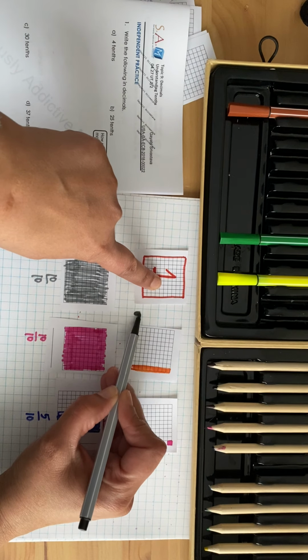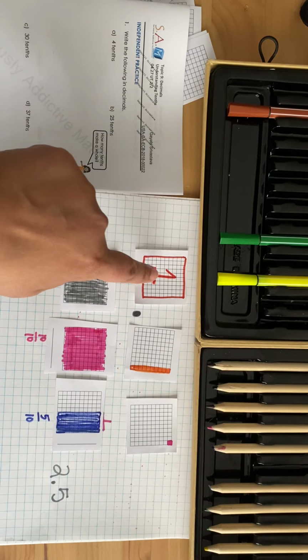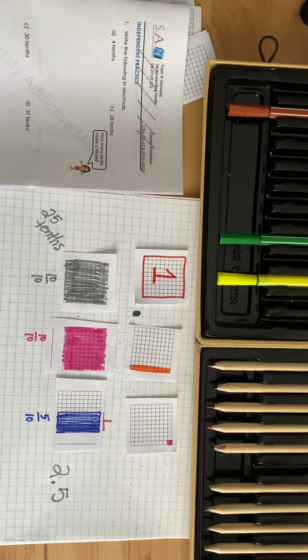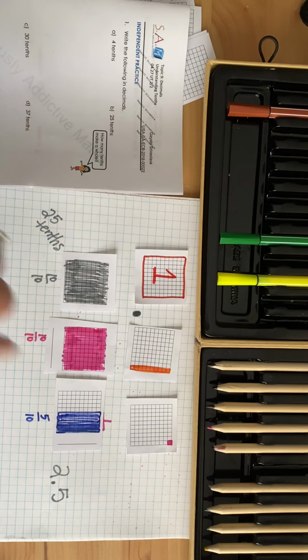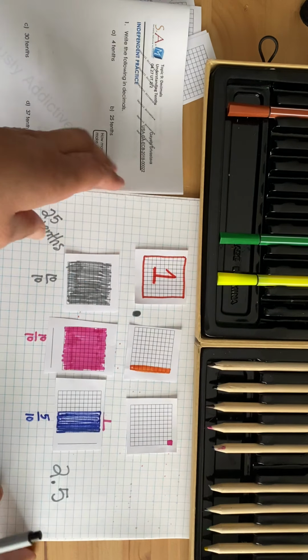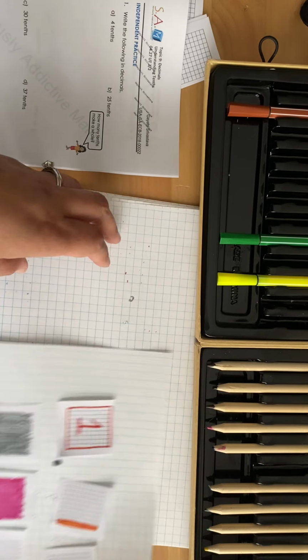Remember, your decimal goes in between your ones place and your tenths place. So we have 2 wholes and 5 tenths. 2 and 5 tenths. 2 wholes and 5 tenths is the same thing as 25 tenths. Okay? All right. So another way we could do this is with C. I'll show you another way that you can tackle this.